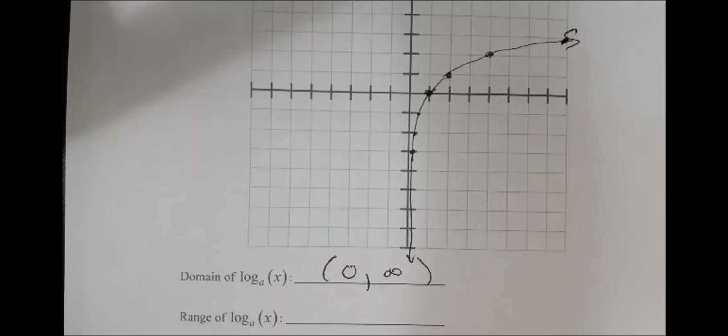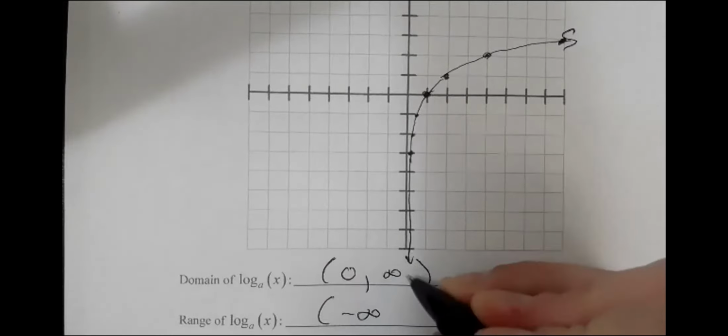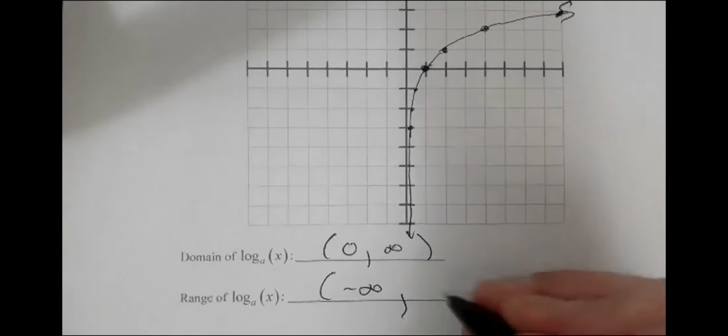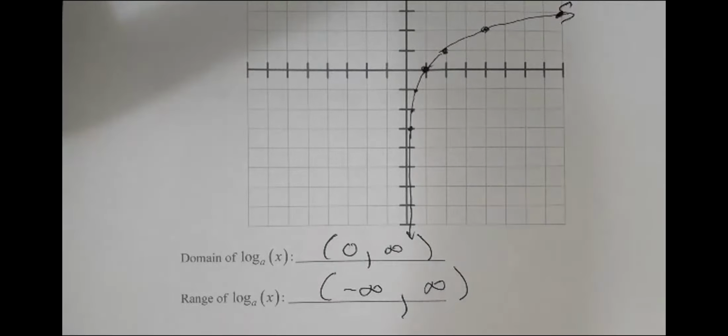When I talk about my range on this thing, this thing goes all the way down. This thing shoots off to -infinity here. This thing, it's the tortoise. It goes up and up. It goes up slowly, but it goes there eventually. It keeps going to infinity.